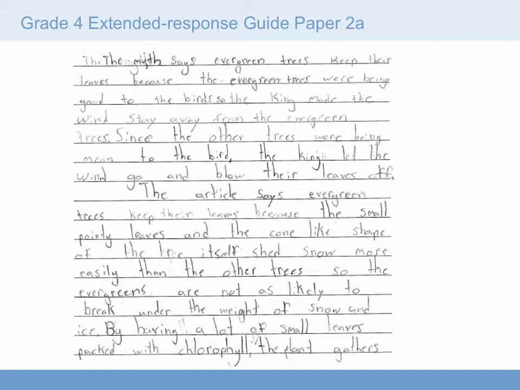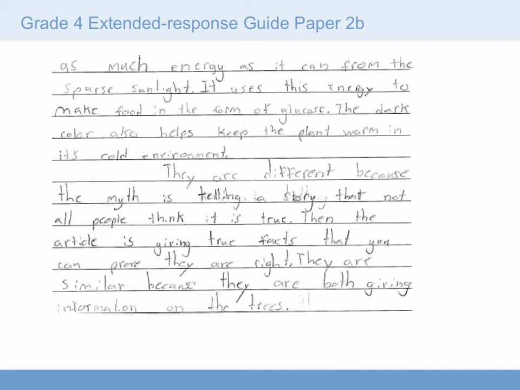So the evergreens are not as likely to break under the weight of snow and ice. By having a lot of small leaves packed with chlorophyll, the plant gathers as much energy as it can from the sparse sunlight. It uses this energy to make food in the form of glucose. The dark color also helps keep the plant warm in its cold environment.